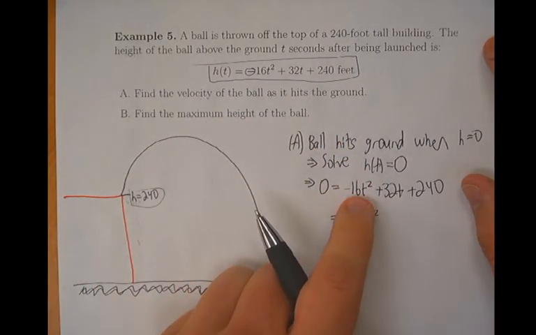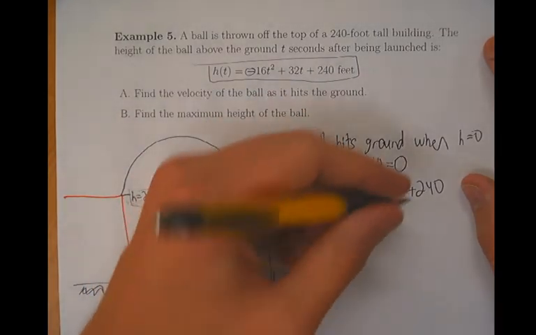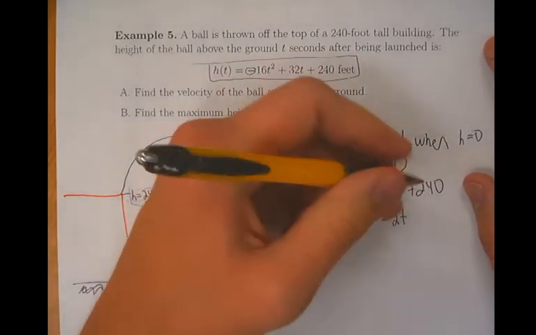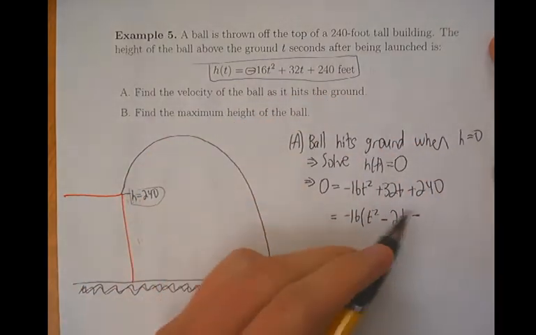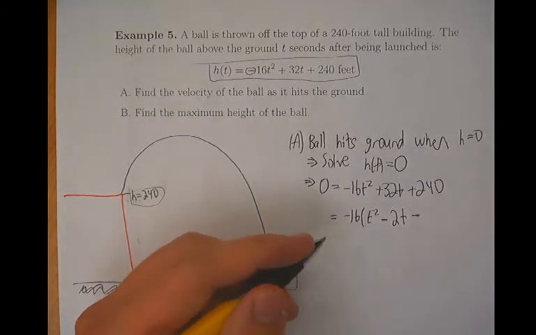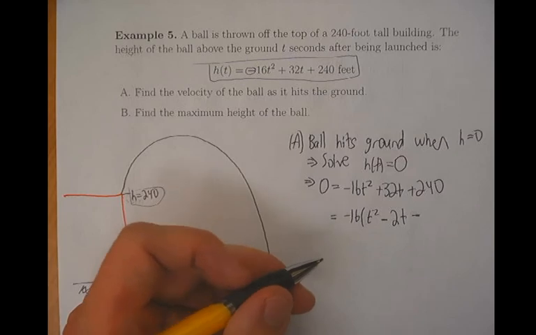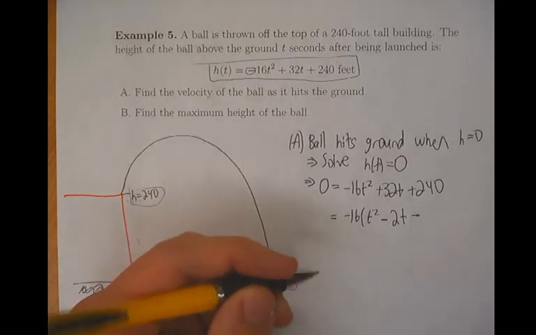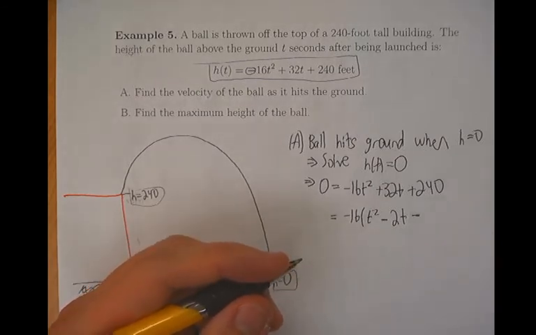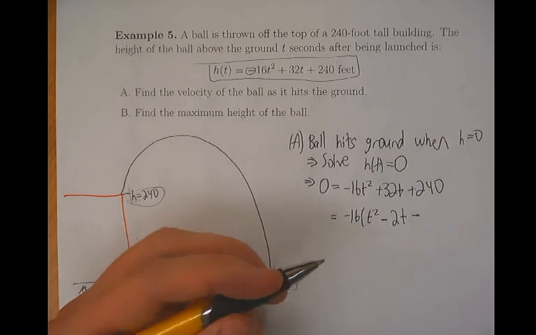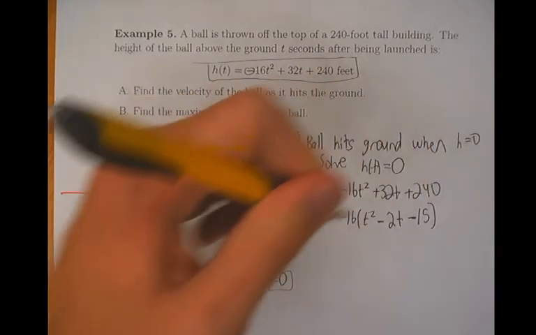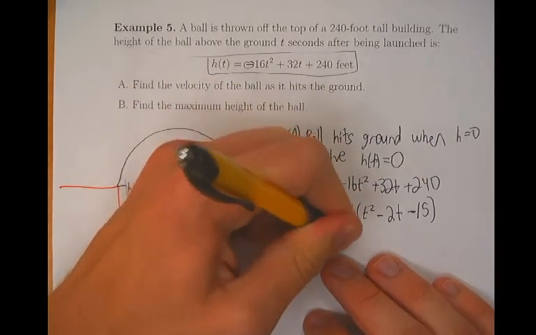So if we factor out negative 16, we have t squared. And then, you can pretty quickly see that this is just 2t as the middle term. But then the constant term should be what if we factor out negative 16? You can use a calculator here. Yep, negative 15. Good. Okay. So we have negative 16.